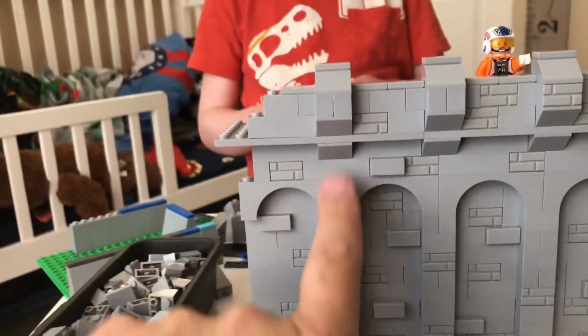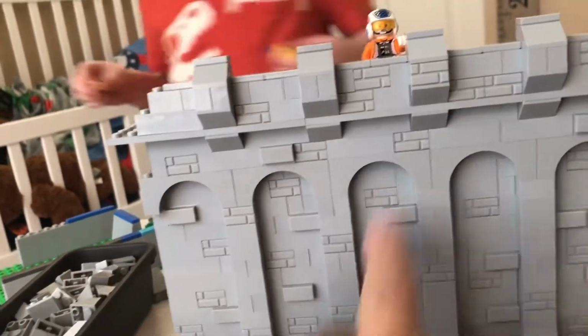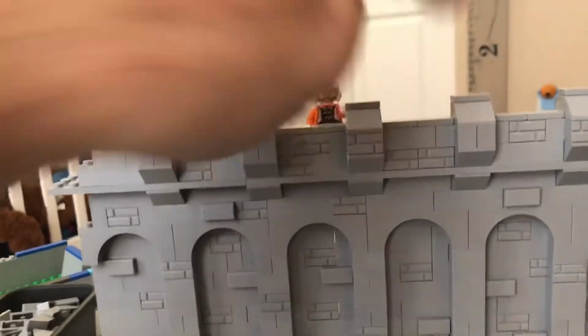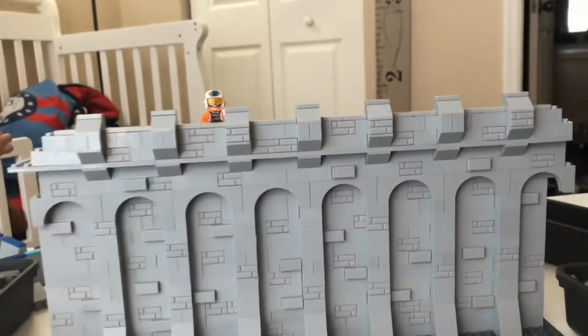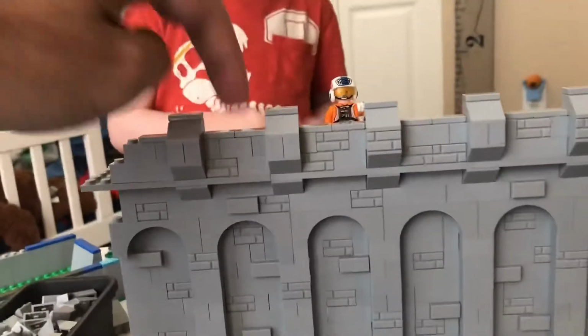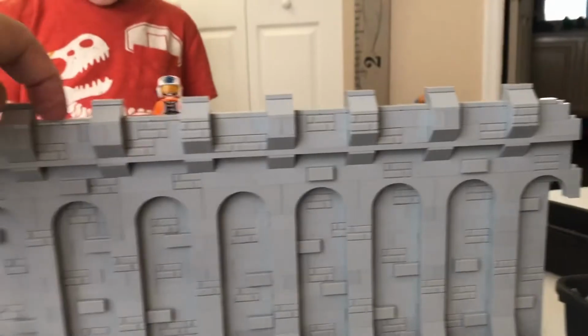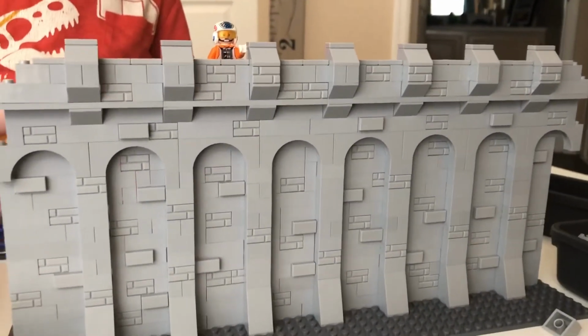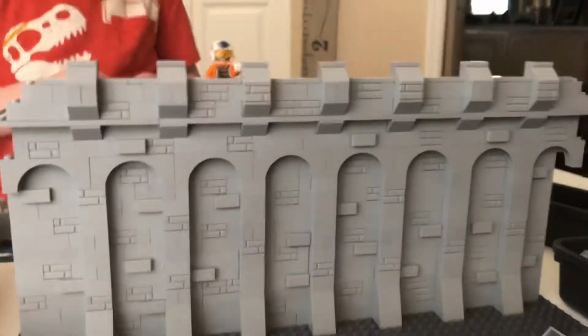So you can see I lined them up with these pillar structures, which leaves a larger gap here, which I don't like either. I think they should be two and two. I think I'd like that better. So I think on the next, I'm going to try something different. We'll see how that goes.